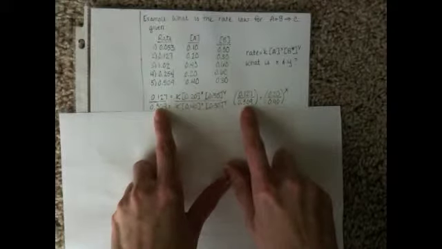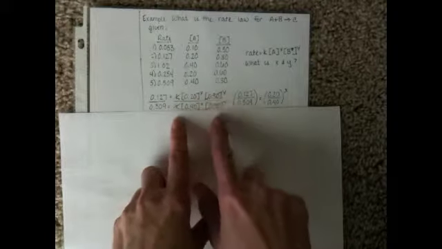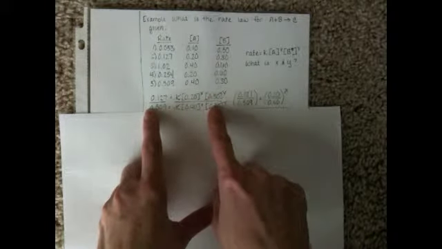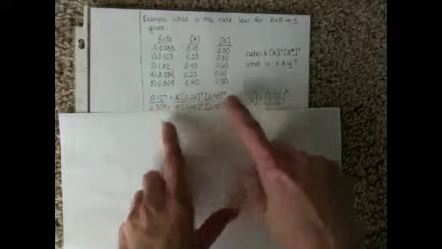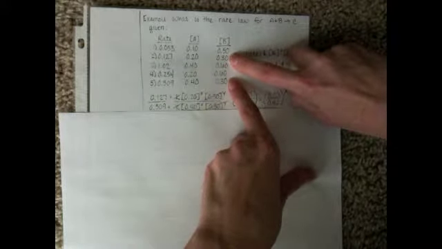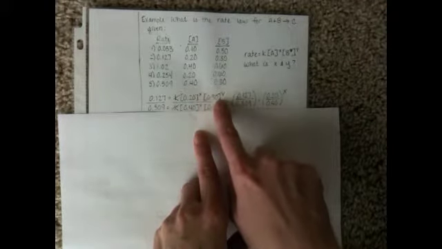0.127 over 0.509 is equal to 0.2 over 0.4 raised to the X. So when I chose the second set of data to use in this equation, I carefully selected a set of data that had the exact same value for the concentration of B, because I knew that that would allow me to drop this whole term right out of the equation.